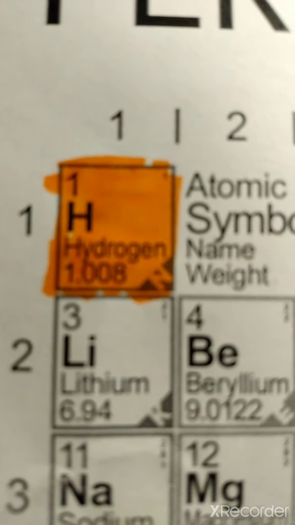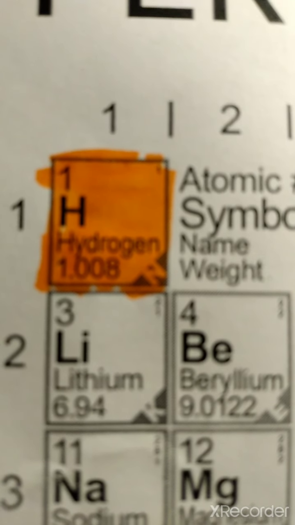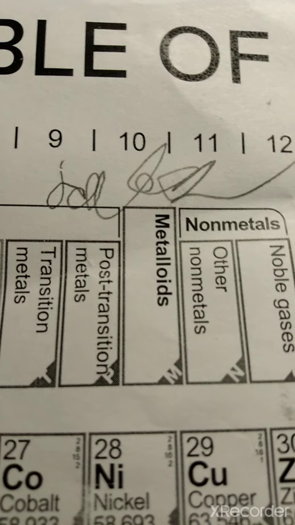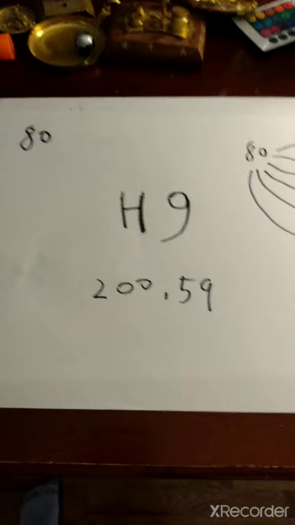Congratulations! We did hydrogen. We're going to do one more element. Level 2. Mercury. For the element mercury, the symbol is Hg.